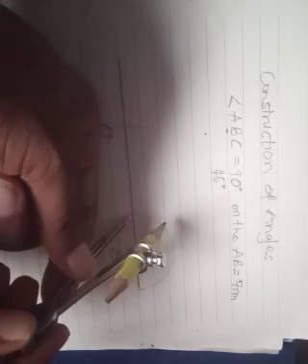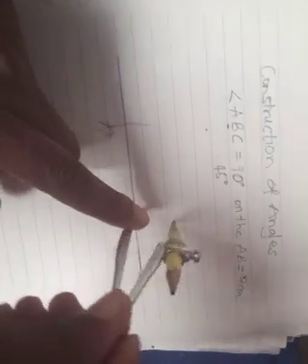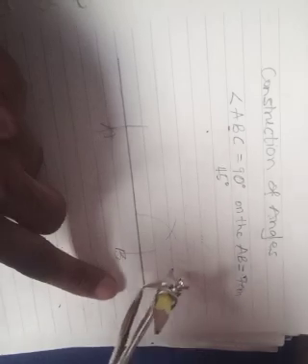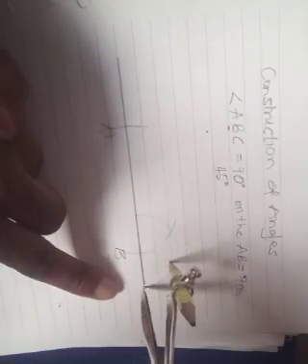So how do we bisect? We have two ways. So let's learn the first one. With that same radius you used to draw the 180, stand at one arm. Angles have arms. This is one arm of the angle and this is the second one. I'll draw an arc to cut the 180. Then I also come and stand at the second arm, draw an arc to cut the 180. So we have two arcs.